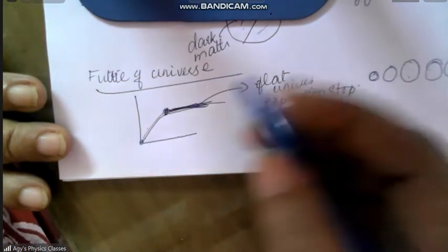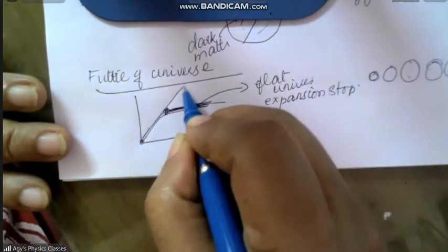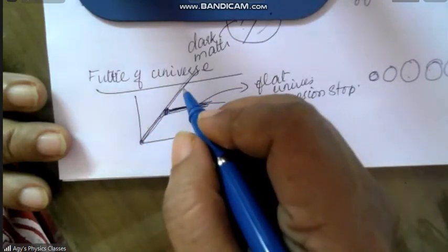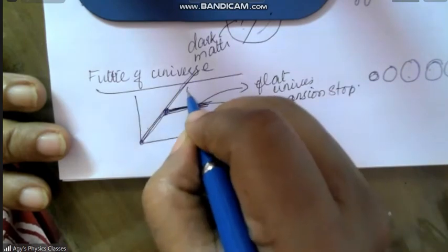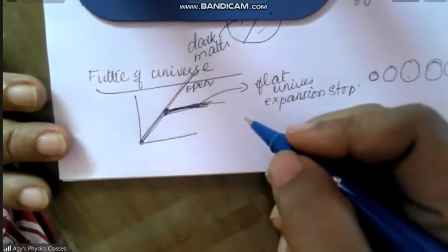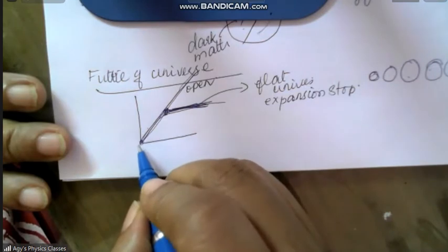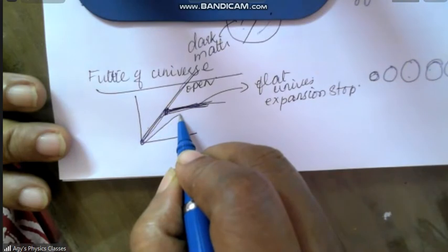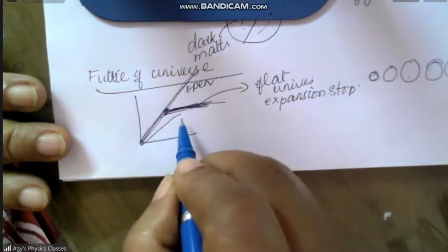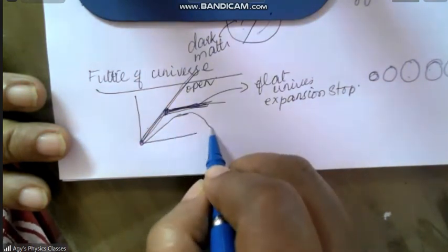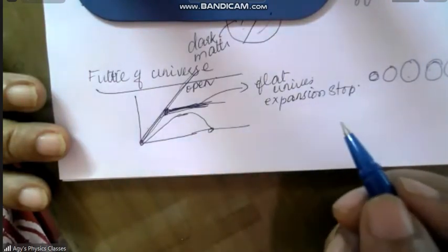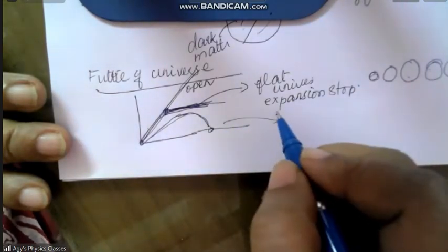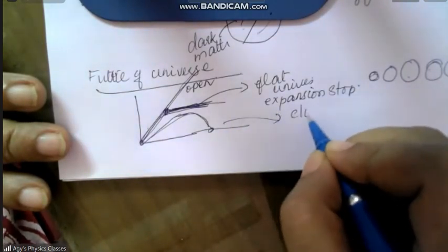Some scientists believe that the universe will go on expanding. The universe will go on expanding, and this type of universe is called an open universe. And very few people still believe that there will be a stage where it increases and then it will stop. Finally, it also will come to rest. So this type of universe is called a closed universe.